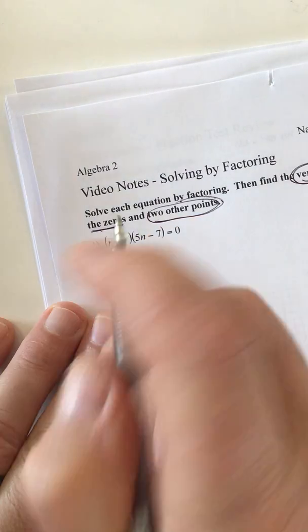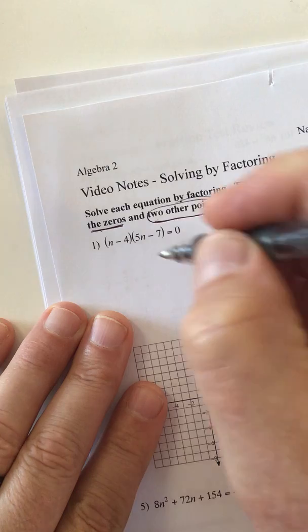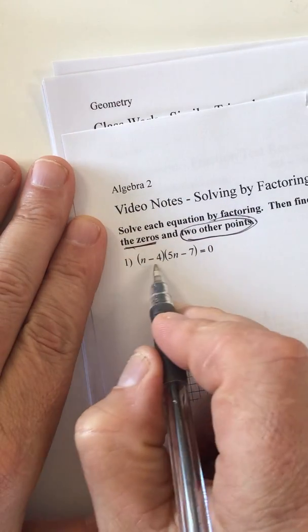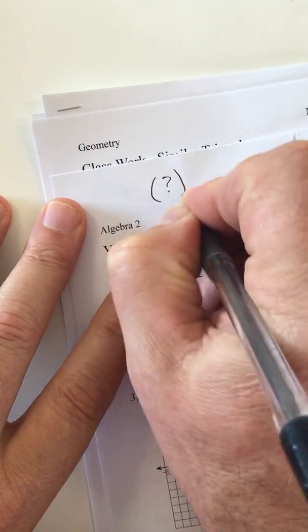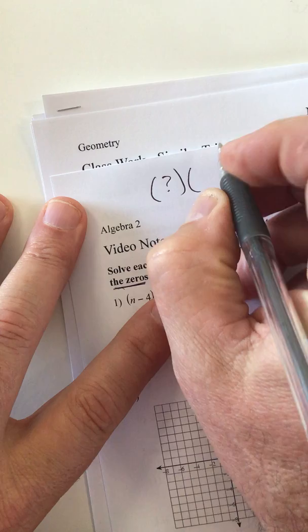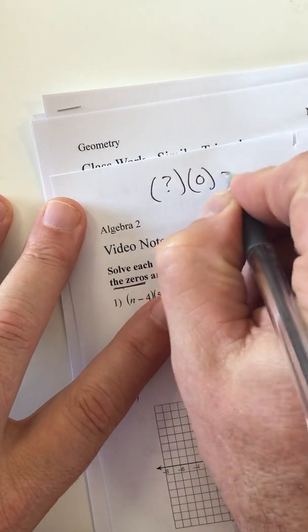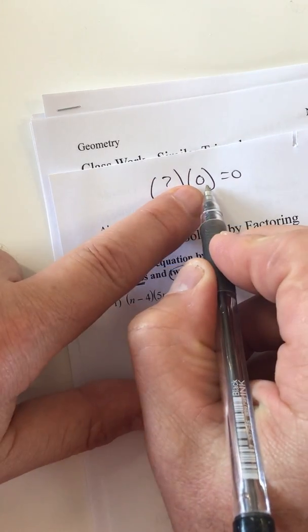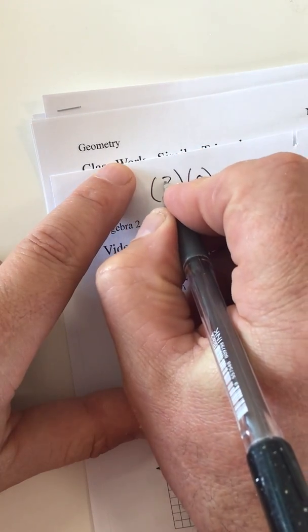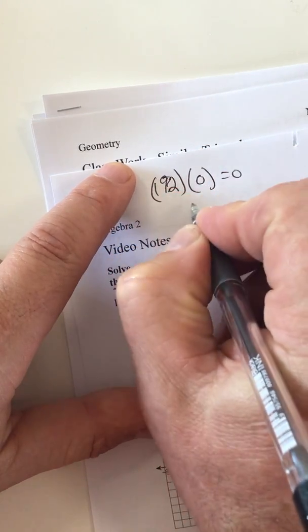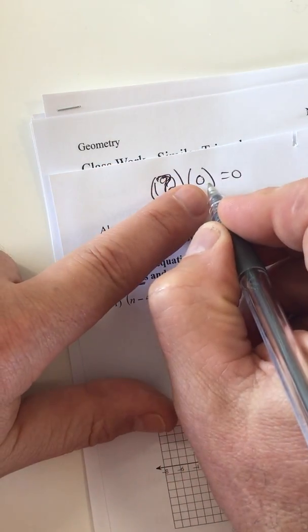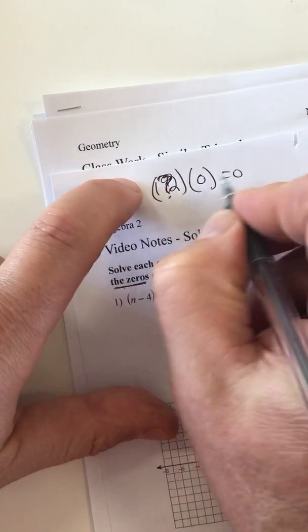Now, zeros are easy to get when you have it factored like this. So really what this means is some number times some other number is 0. Let's say you have a number and this one is 0. See how it doesn't matter what this one is? This could be 92, or it could be 192. It could be any unknown. As long as this one is 0, then the whole thing is 0.